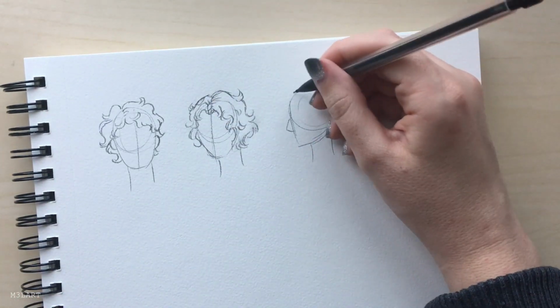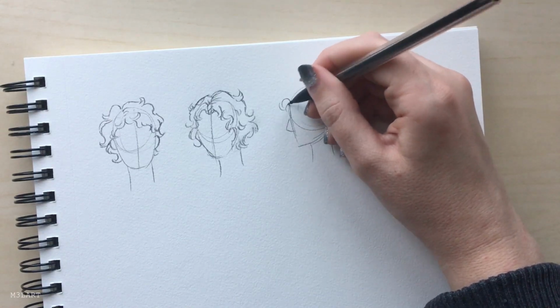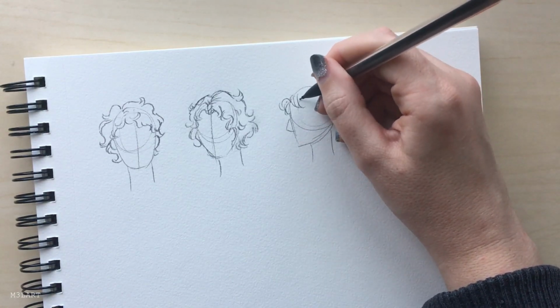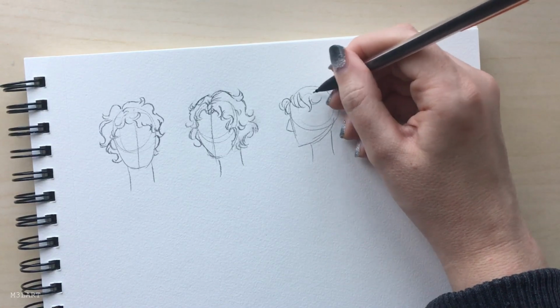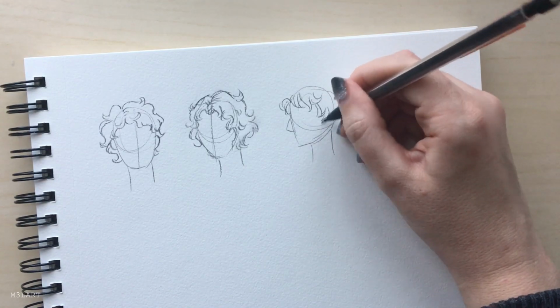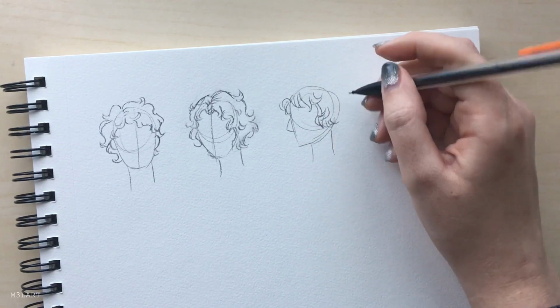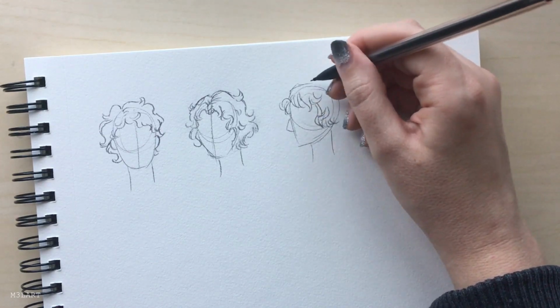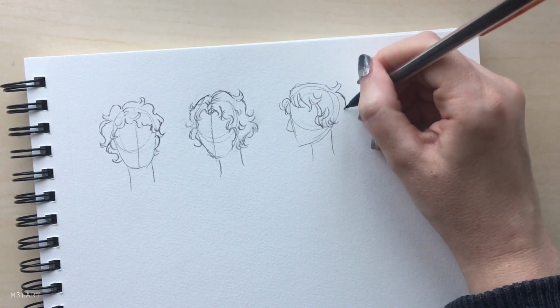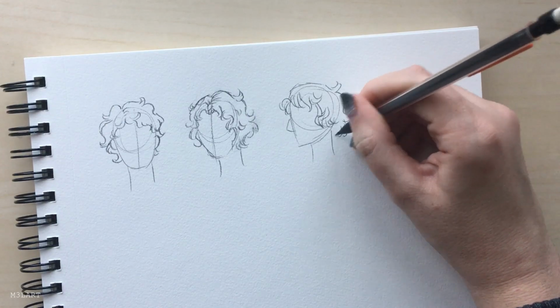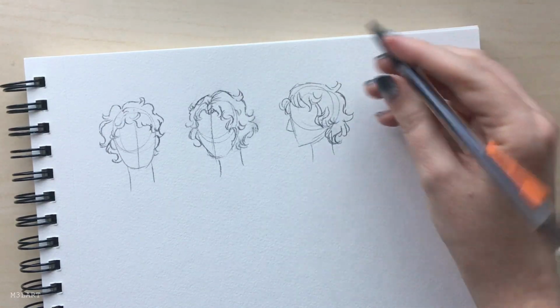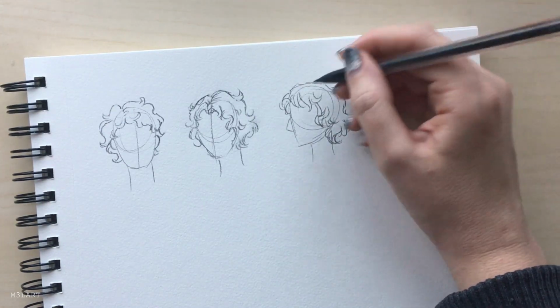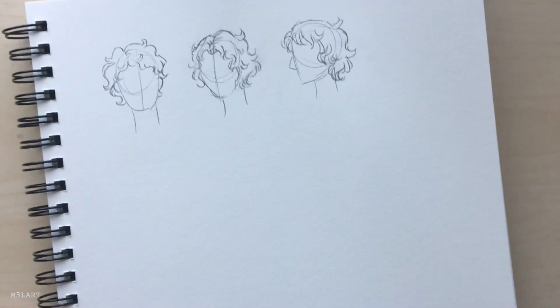I don't really know how to logically explain the way that I draw curls because it does feel kind of intuitive. But I think it's because I've drawn a lot of them, so just having practiced it, I kind of just know which way is gonna look natural. But the best way I could describe it, I guess, is just alternating the curved shapes.